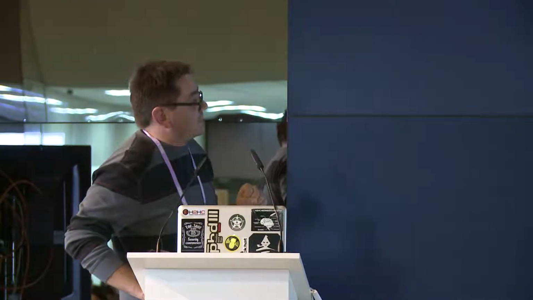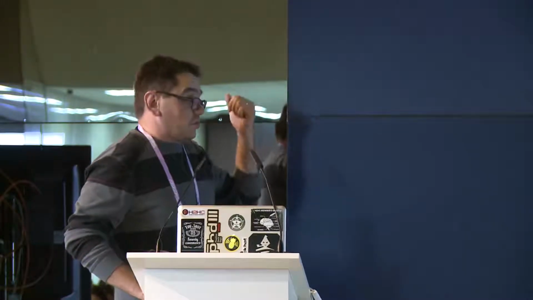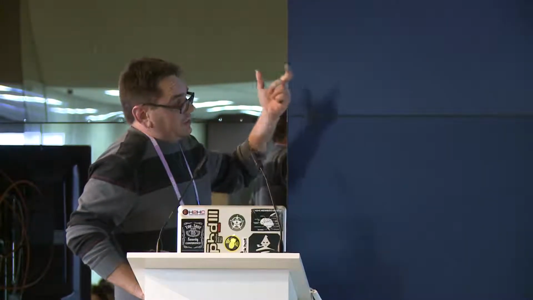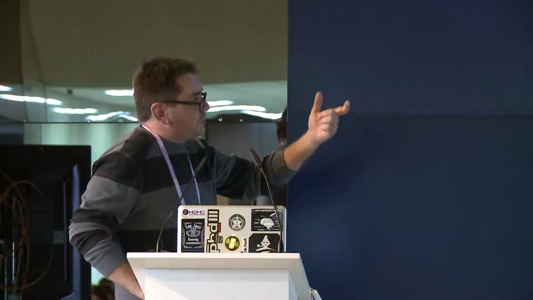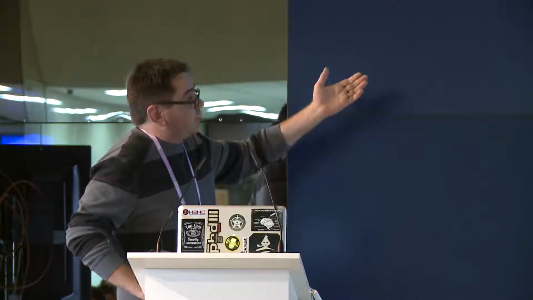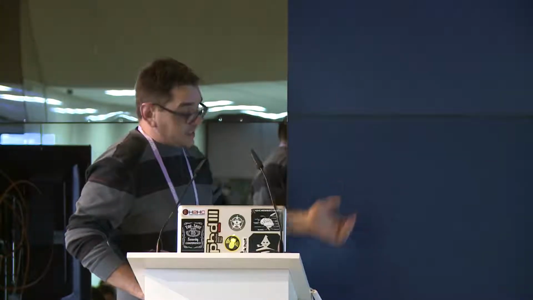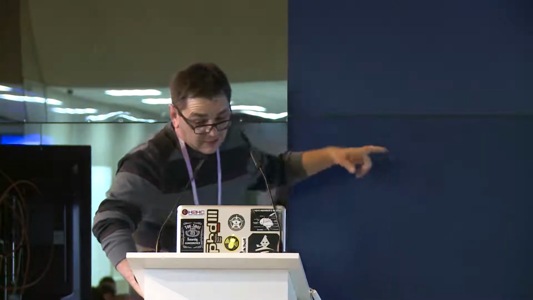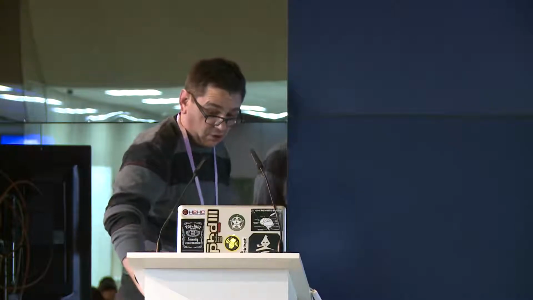There are four keywords in CSP. We saw self, which is basically an alias for the origin from where your content security policy is coming. There's the keyword none, there's the keyword unsafe inline, and unsafe eval. And the last two are pretty dangerous and should be used with great caution.